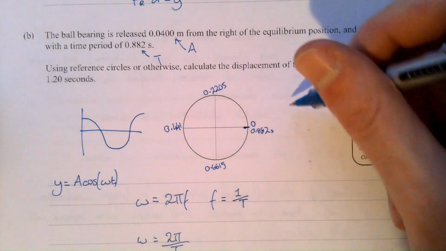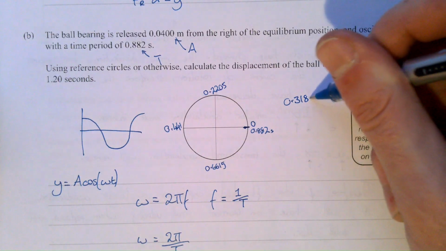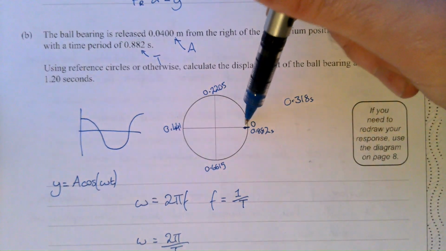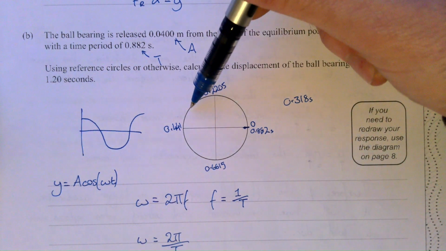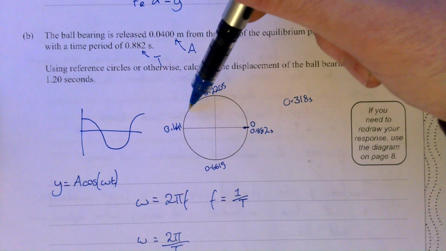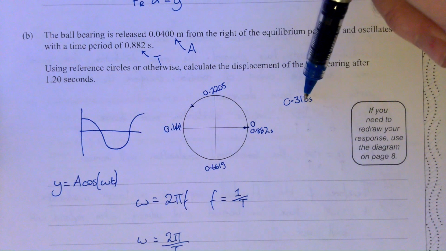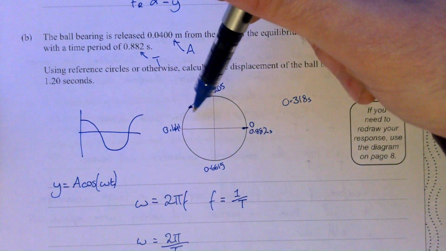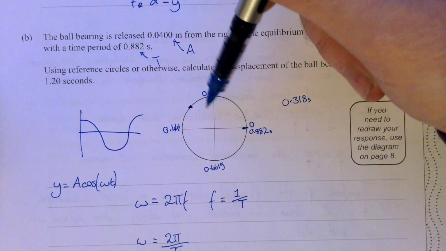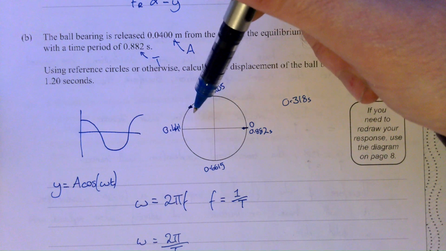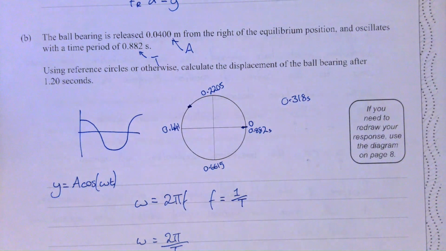The bit extra is 0.318 seconds, which will take us over this quarter and over here, somewhere between 0.22 and 0.44. Our 0.318 goes. In this case, our value is negative. It's on the negative side of the graph, which is what we got here. Perfect.